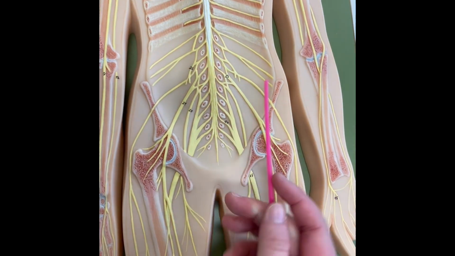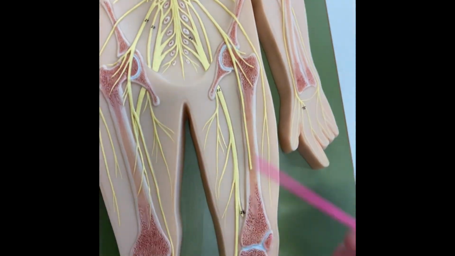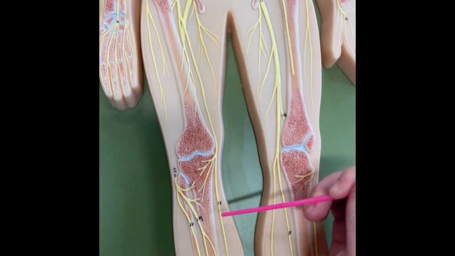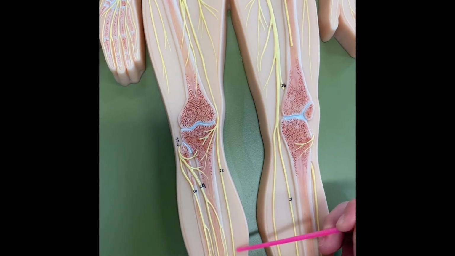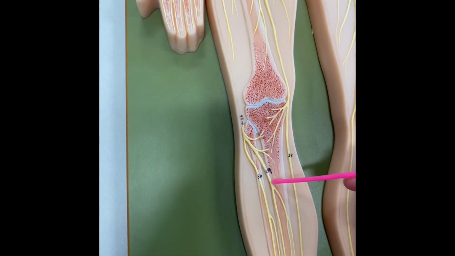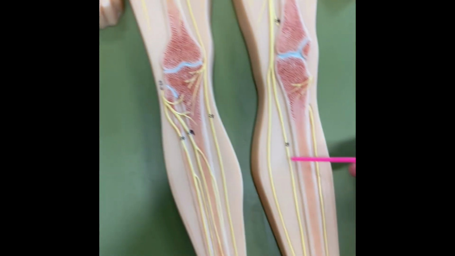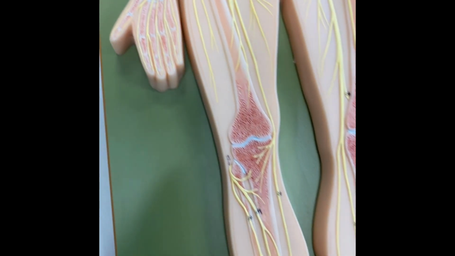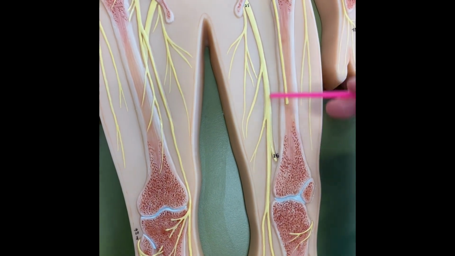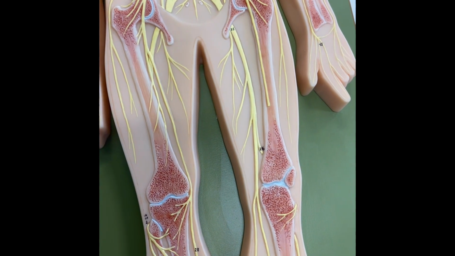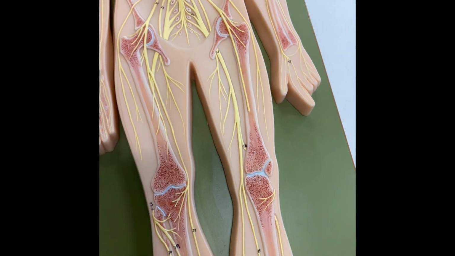Here's your lumbar plexus and then sacral plexus. This is your femoral nerve that goes down and leads to the saphenous, which is right here. This is your deep peroneal, and then superficial peroneal right there. And then this is your posterior tibial nerve. And then this is your sciatic. I'm trying to think if I forgot anything. Okay, I think that's it for that.